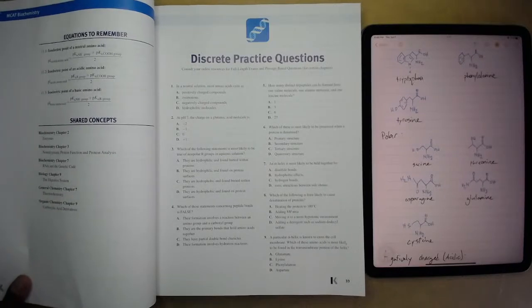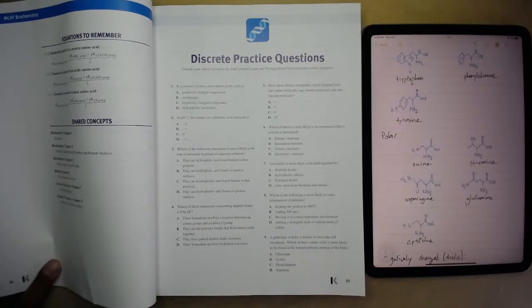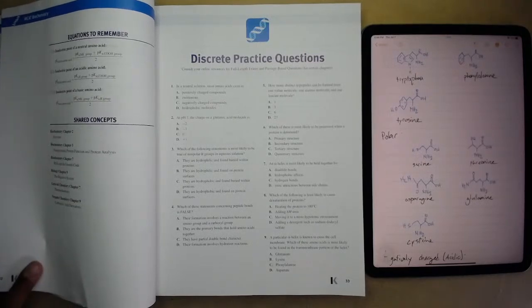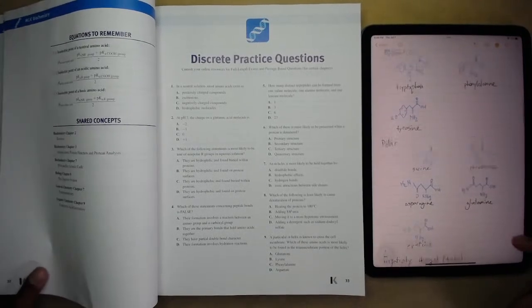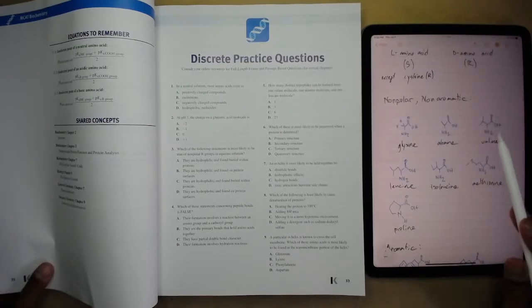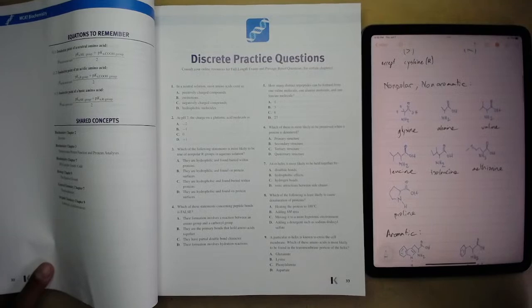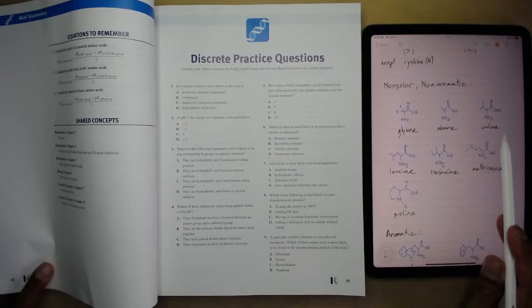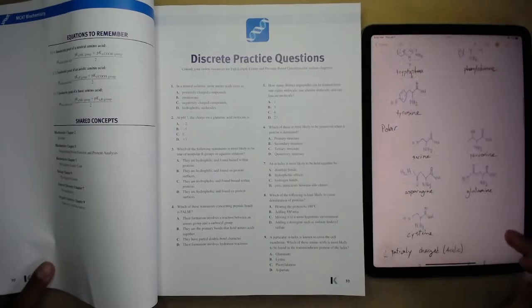So which of these amino acids is likely to be in the transmembrane portion? Well, the outside of the membrane is hydrophilic. The inside of the membrane is hydrophobic. So you want a hydrophobic, non-polar side chain. Proline, leucine, isoleucine, methionine, valine, alanine, glycine are none of the options. So none of those. Tryptophan, tyrosine, phenylalanine. Phenylalanine is in there. So that looks good so far.